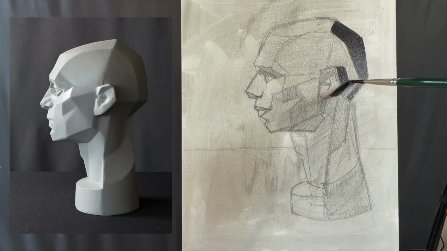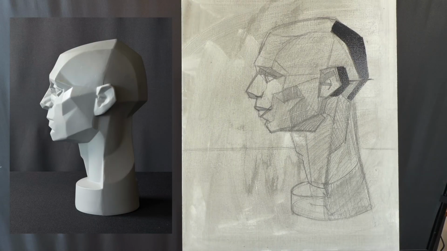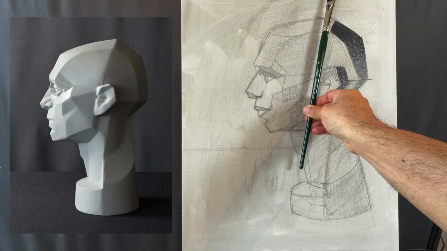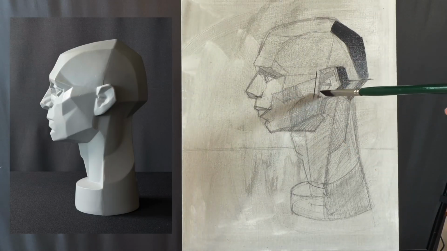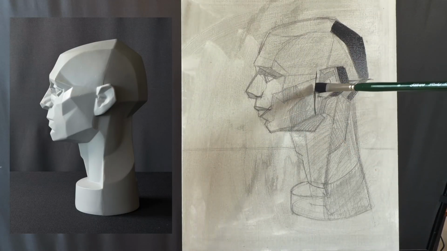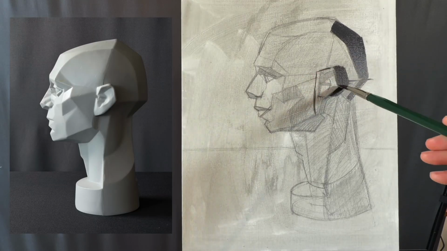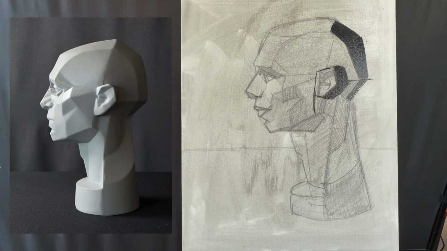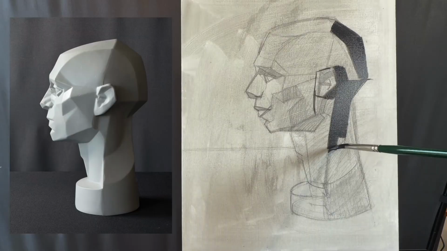Now, the idea here is to lay in the largest blocks first. And what I mean by that is the largest shapes that I can find. And immediately I notice that the ear needs to move in, which is exactly why I keep on saying over and over again that painting is drawing with a brush. If I see something that's gone wrong, I need to immediately address that. In other words, you never stop drawing, meaning that you're looking at shape, color, value, and edge to make sure that those are working for you.